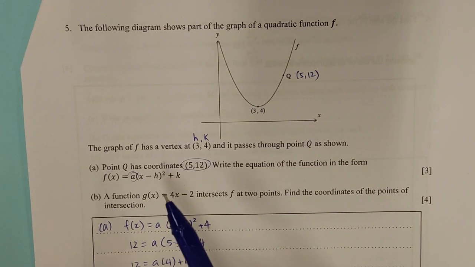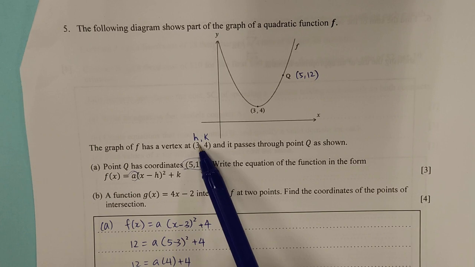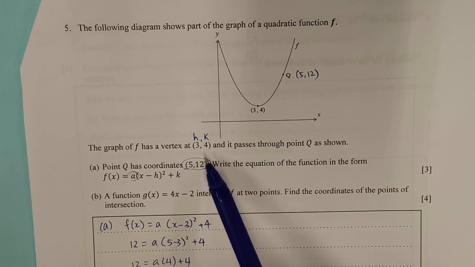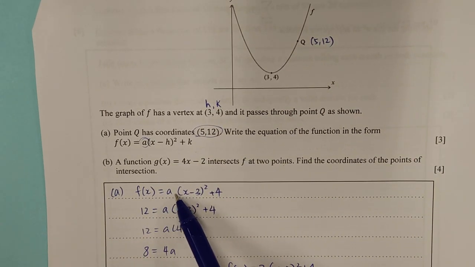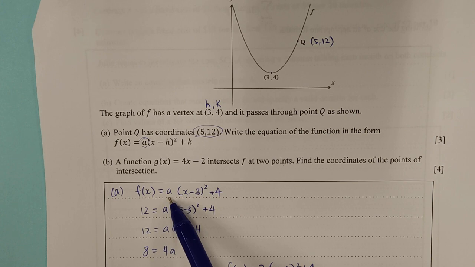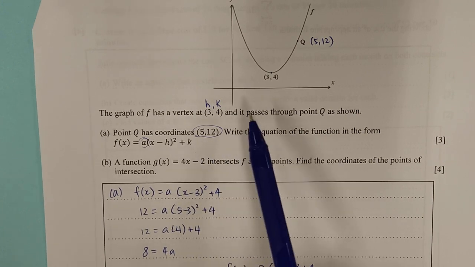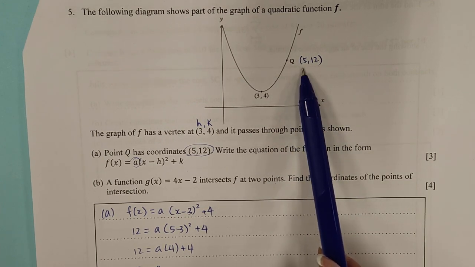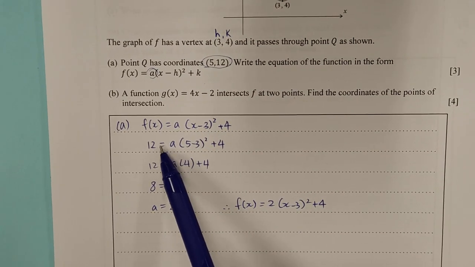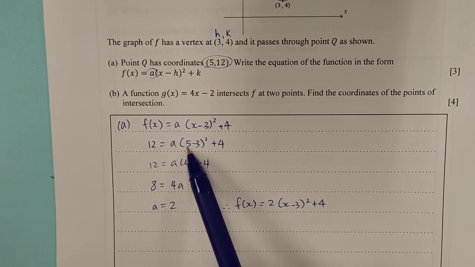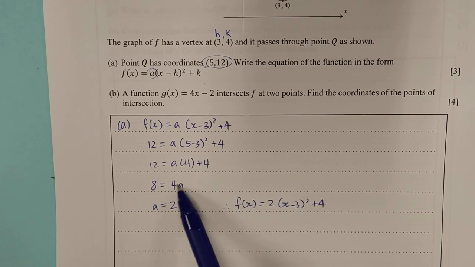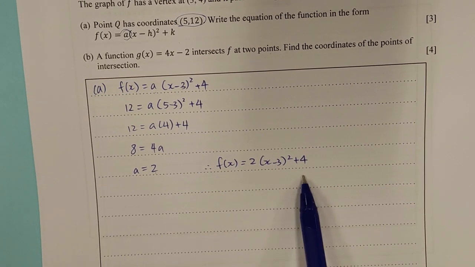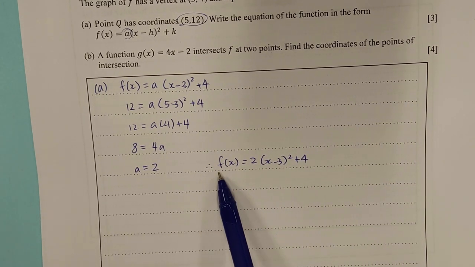All right, so let's talk about this question. We already know the values of h and k, since those are the coordinates of the vertex. So we can plug in our known values in our equation, and the only unknown that's left is a. To solve for a, we can use another given point on the graph, which is point Q. We know the x-coordinate is 5 and the y-coordinate is 12. So let's replace the output value with 12 and the input value with 5, and then solve for a. When we do that, we get a equals 2. Don't forget to plug that back into the equation, and here is our final equation for f(x).